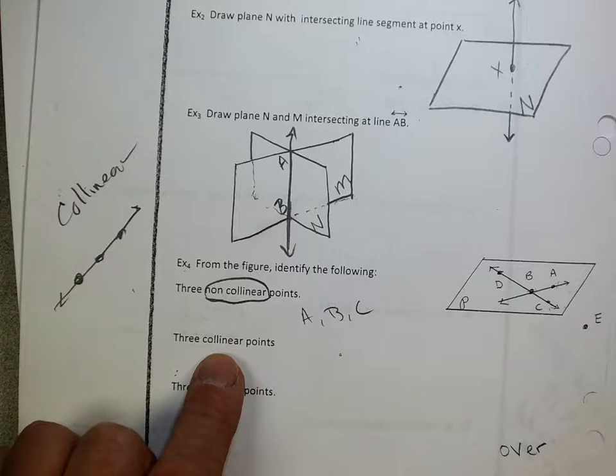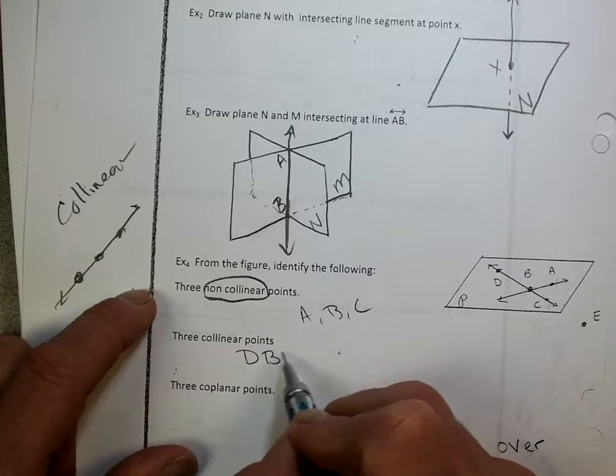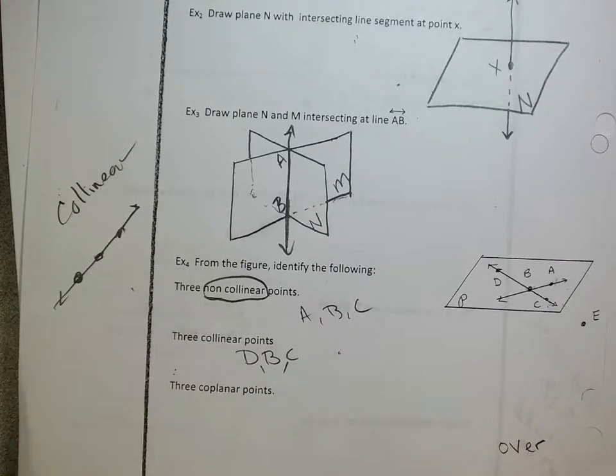They are going to cohabitate. So, Kurt, what do you think? B and C. Yeah, there you go. Totally agree. D, B, and C. Totally right. All 3 of those are on the same line. Now, coplanar means they got to cohabitate. They got to hang out on the same plane.